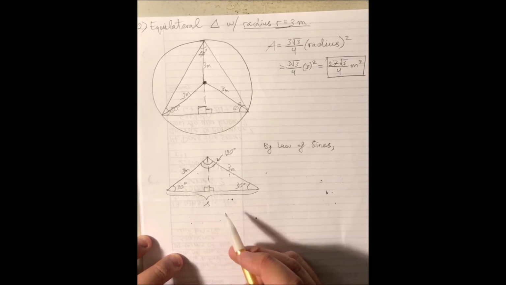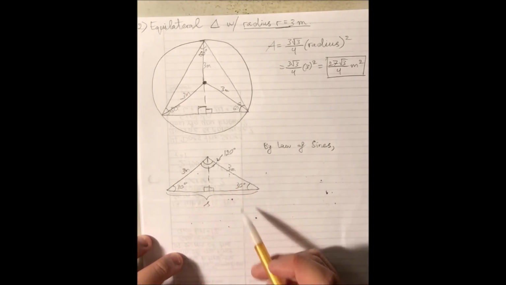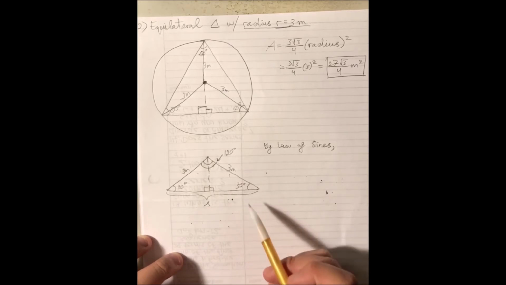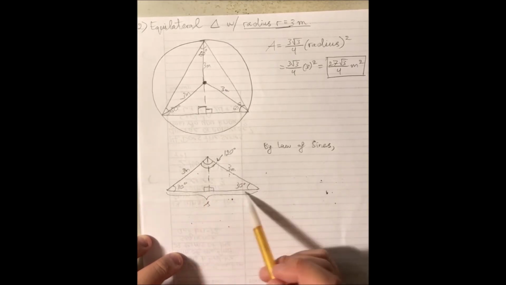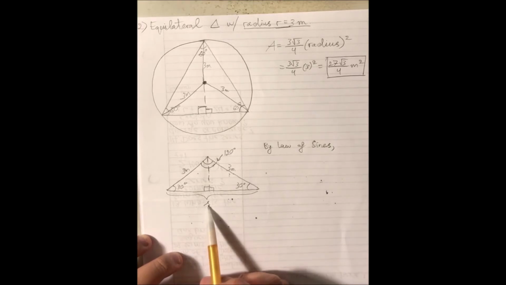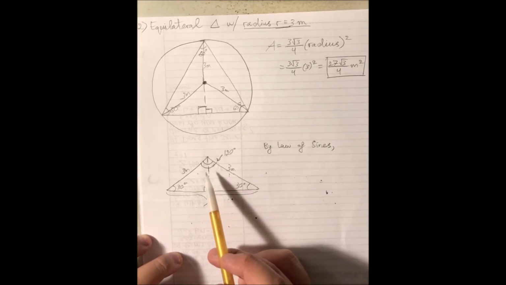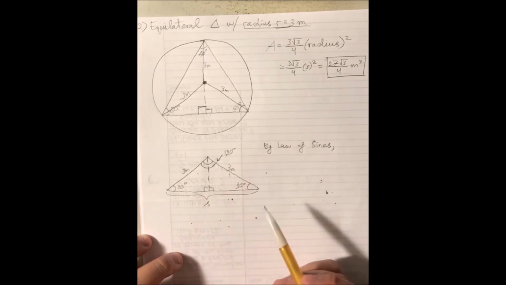To set up this proportion, we can take any one of the known sides and set it over the sine function of the angle that is opposite to that known side. And we set it equal to another ratio, but that other ratio is going to include the unknown side, which is the base, divided by the sine function of the angle that is opposite to that base, which is 120.